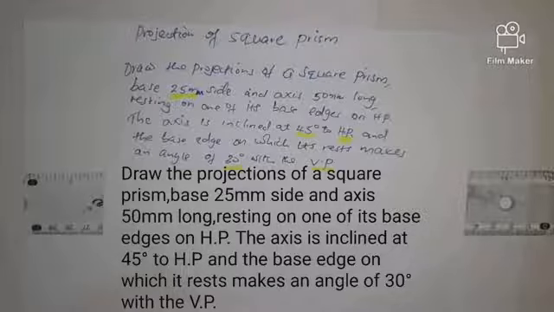The axis is inclined at 45 degrees to the HP, and the base edge on which it rests makes an angle of 30 degrees with the VP. We have around 3 conditions to be fulfilled here. The first condition is we have a square prism standing naturally, and that will give us a plan of a square. Then the second one, we have to tilt our prism such that it stands on one edge, making a 45 degree reference to the horizontal plane, and then we draw its plan.